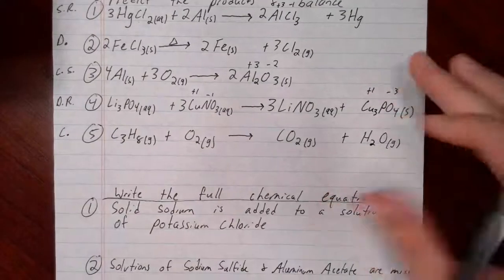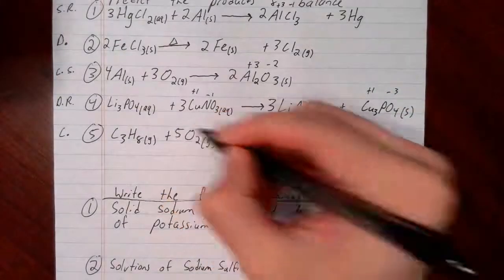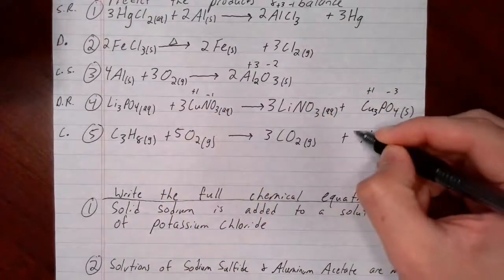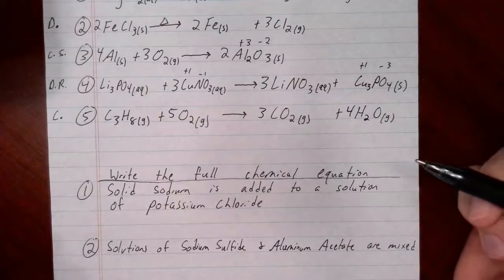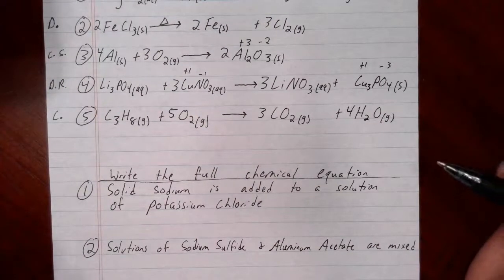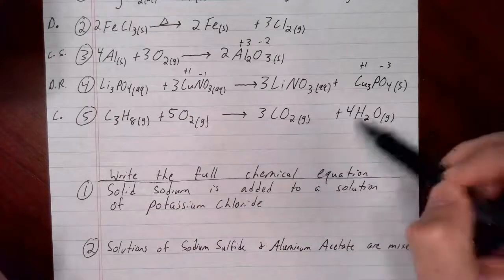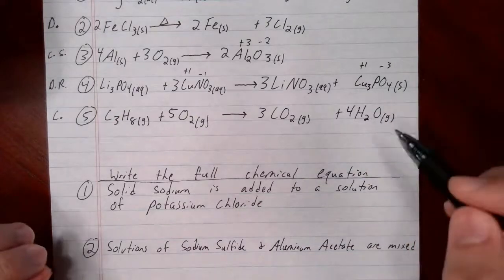Okay, so then to balance this, I will use a 5, a 3, and a 4. So we'll go back and double check it. 3 carbons, 8 hydrogens, 10 oxygens, 6 plus 4 is 10 oxygens. So I'm in good shape there.